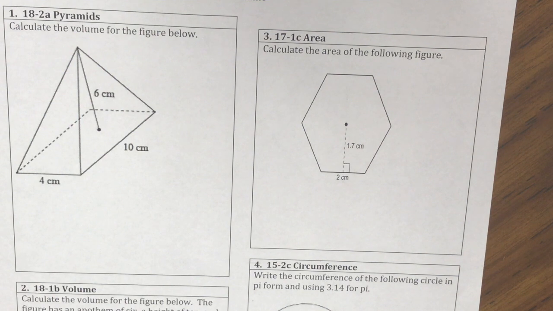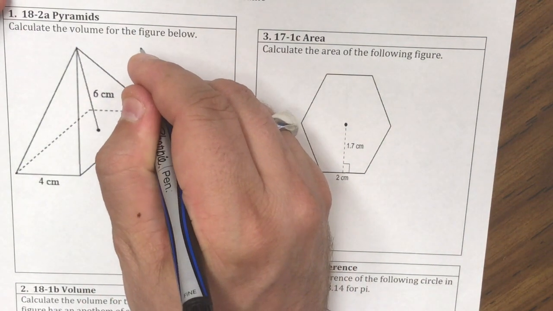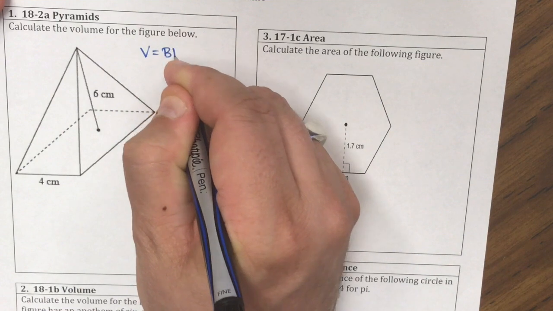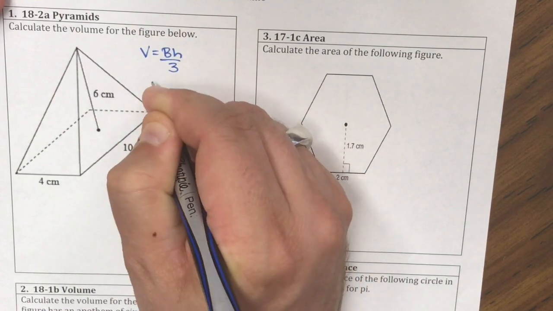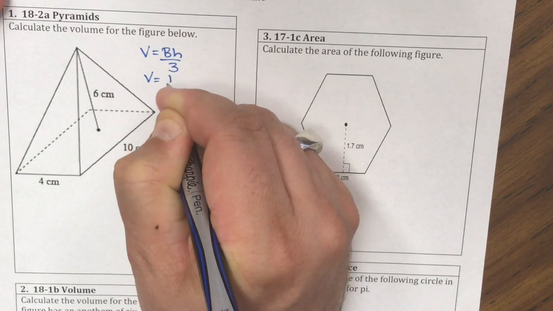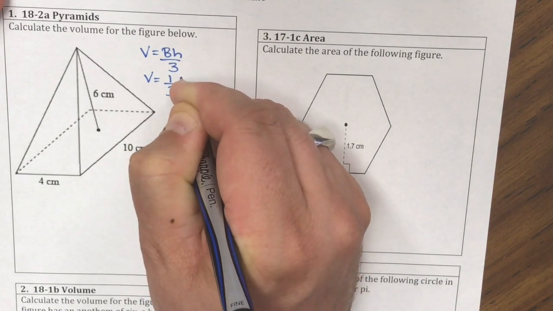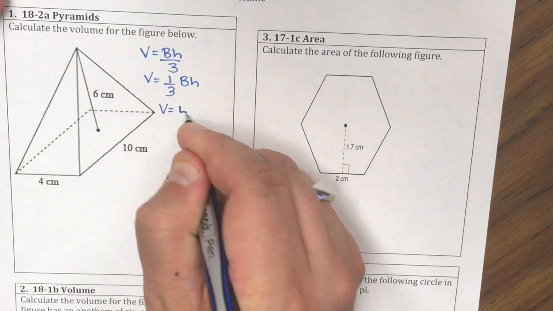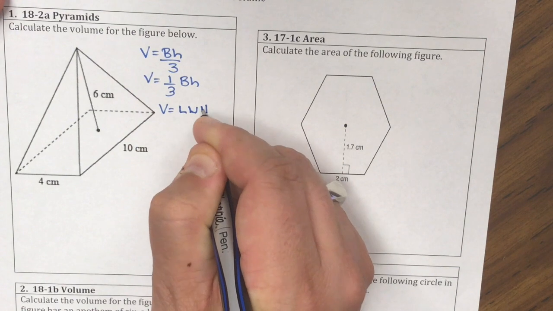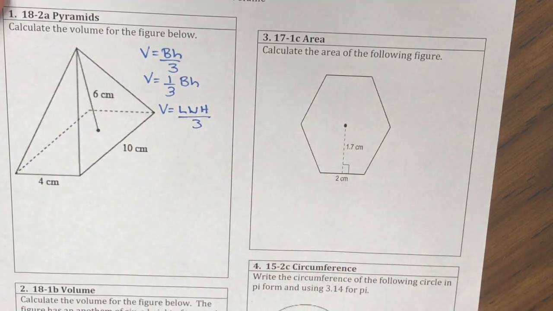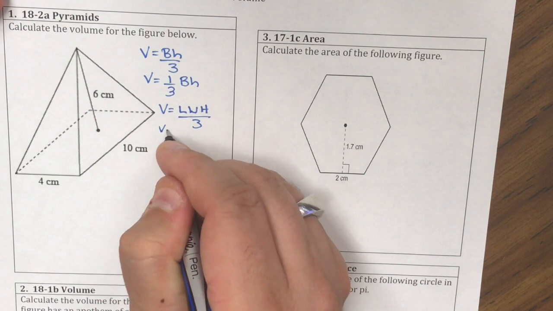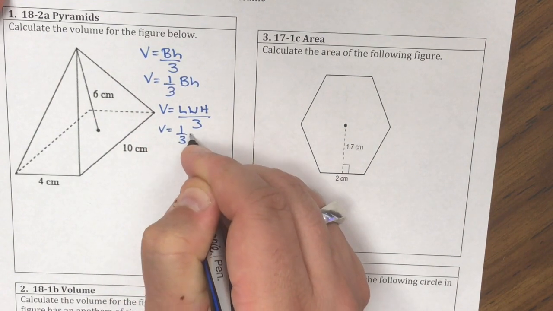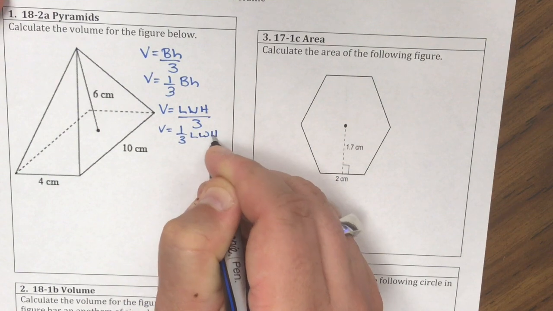Calculate the volume for the figure below. Well, I know this is a pyramid, so there's several formulas I can use. Volume of the pyramid is base times height divided by 3. I could use volume equals 1/3 base times height. Or I could say volume equals length times width times height divided by 3. And we could even say volume equals 1/3 length times width times height.